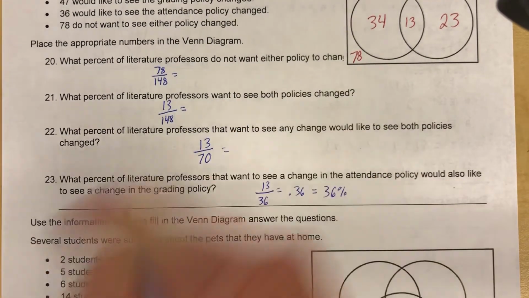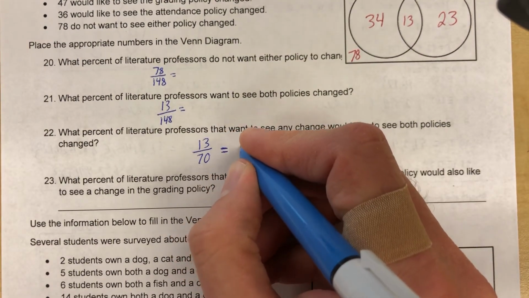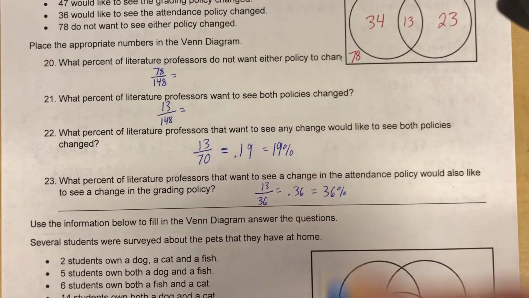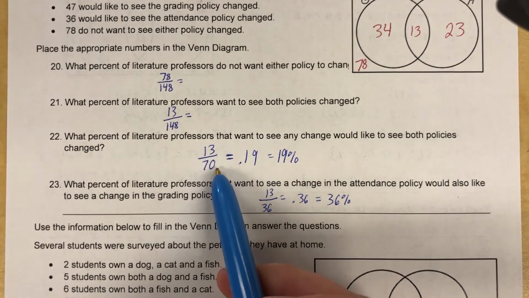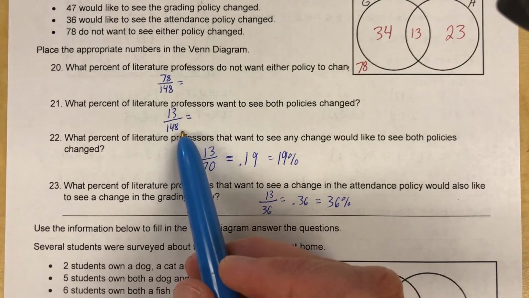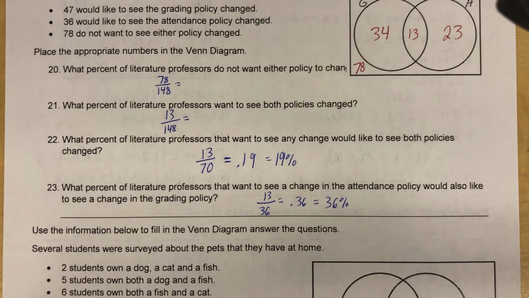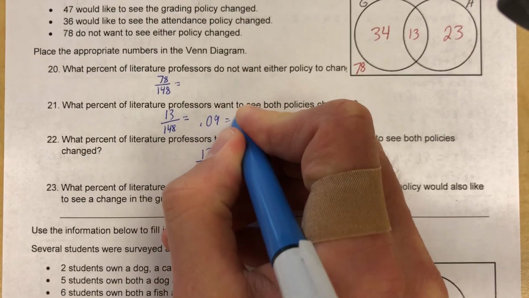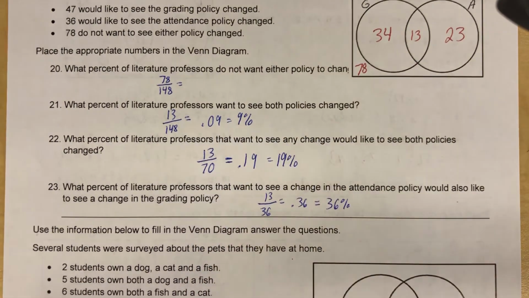I'm going to move up here. 13 out of 70. Dentists agree. 0.19. 19%. 13 out of 70 dentists agree. 13 out of 148 doctors agree. That sort of thing, okay? So we've narrowed it down a little bit. That's what I was referring to earlier, if that was confusing. This one is 0.09, which is 9%. So 9% of literature professors want to see both policies changed.